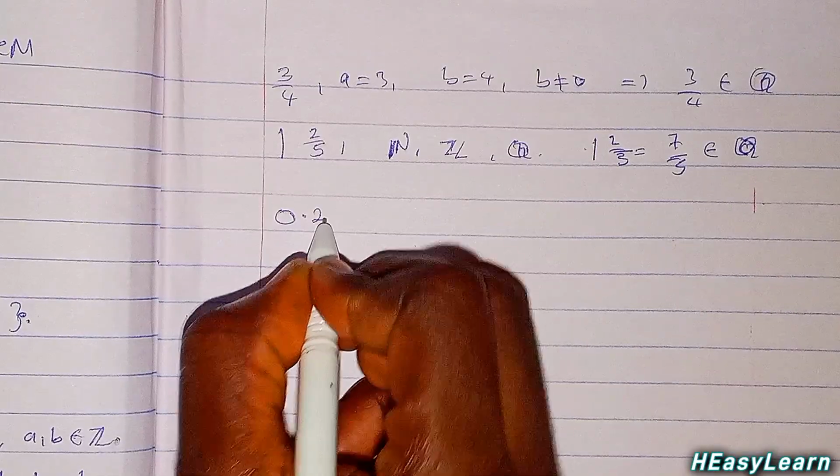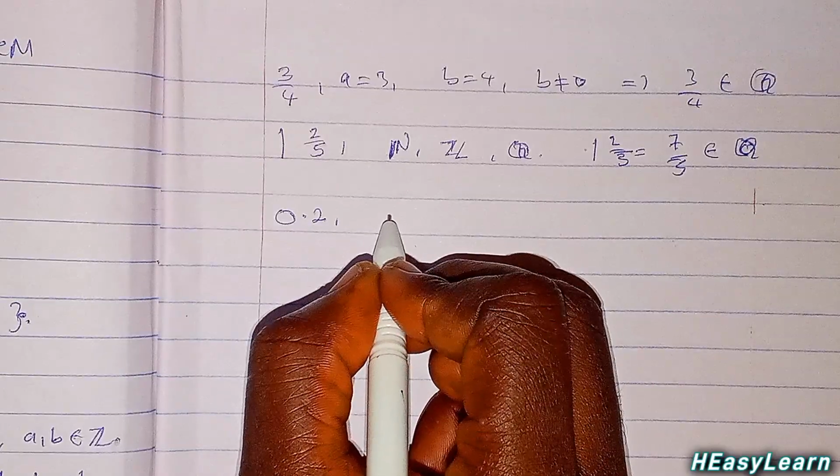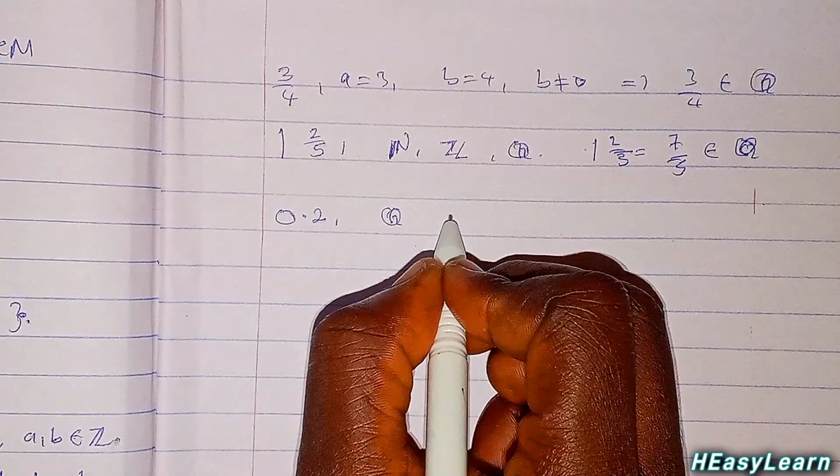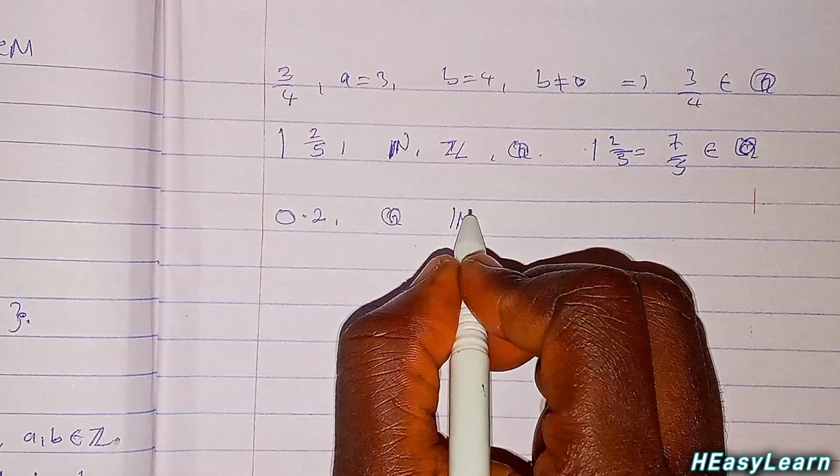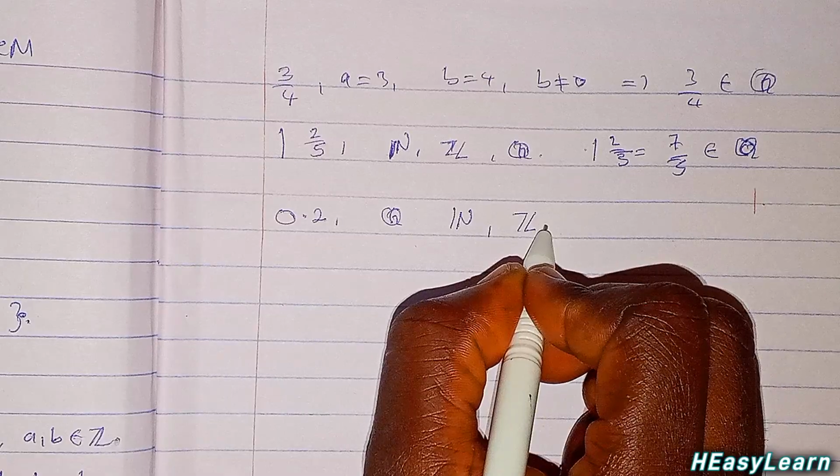What if 0.2 is given? 0.2, is it a rational number? Of course, it's very obvious that it can never be a natural number and it's not in the set of integers.